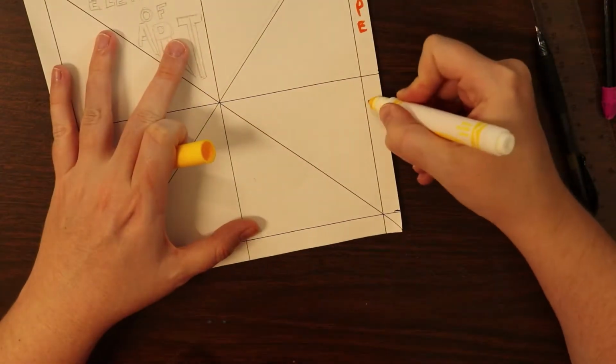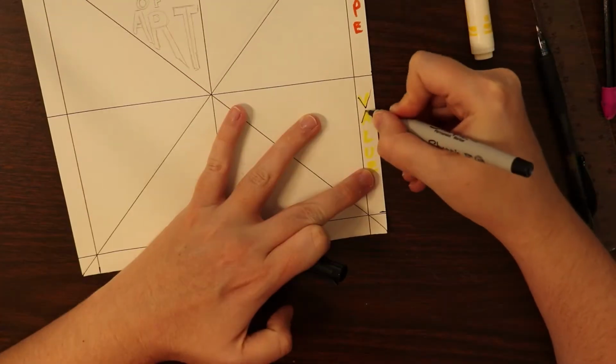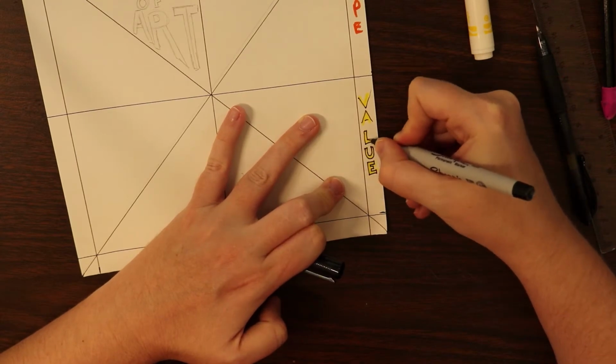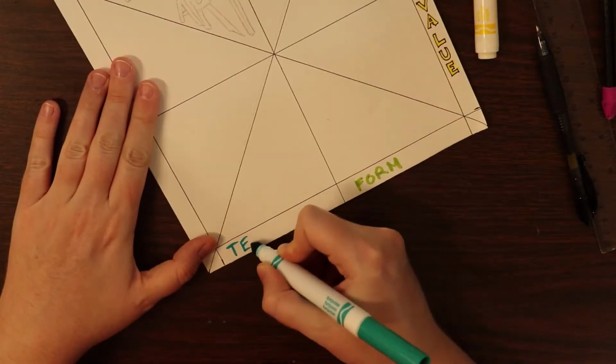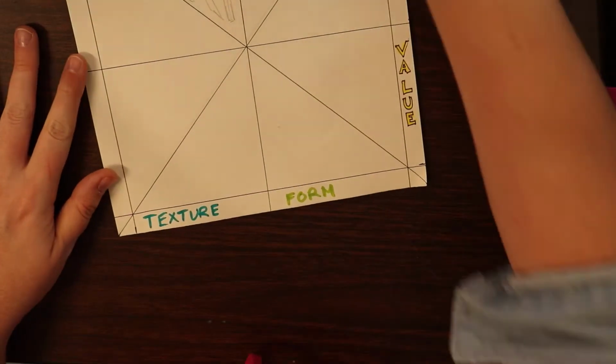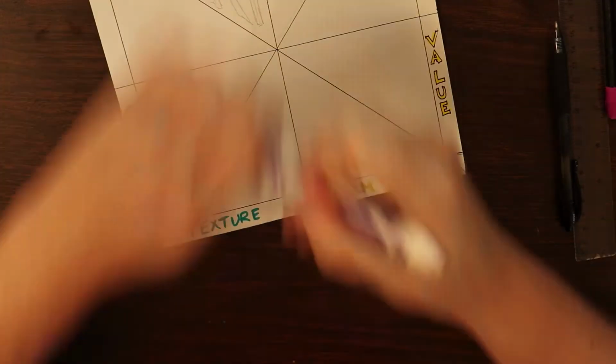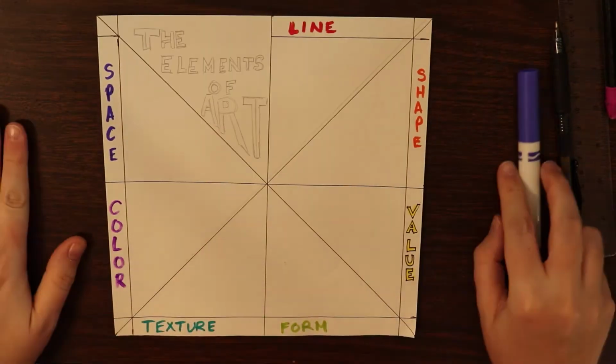Next, what you're going to do is write all 7 elements outside of the boxes that you plan on putting your examples. So just a reminder that you have 7 elements: line, shape, value, form, texture, color, and space.